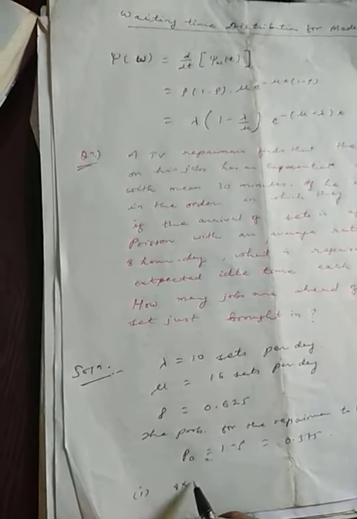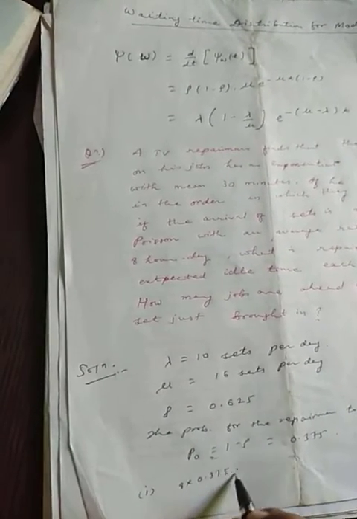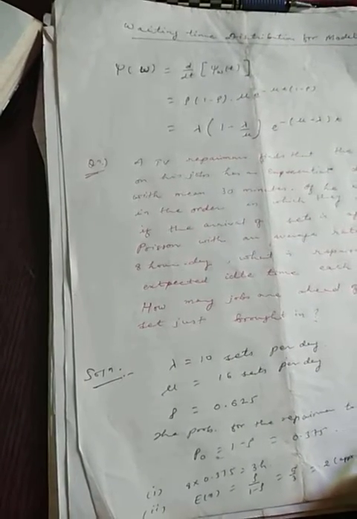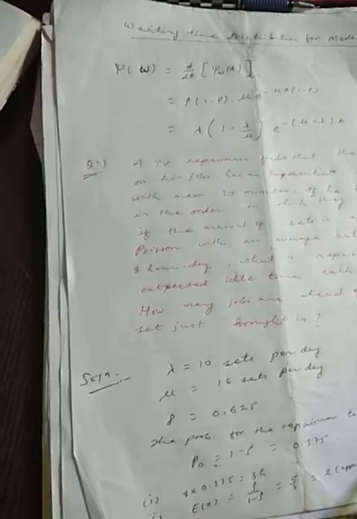So the expected idle time per day is 8 into 0.375, which is 3 hours. And the second one, the average expected number of TV sets in the system, is given by En equal to rho upon 1 minus rho, which gives 5 upon 3, which is approximately 2. Okay, two TV sets.